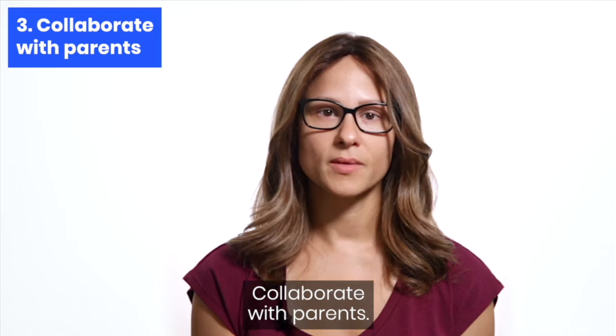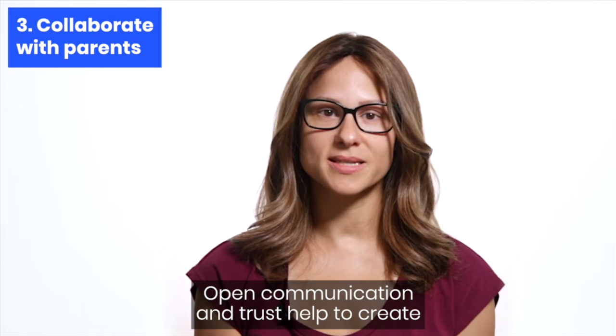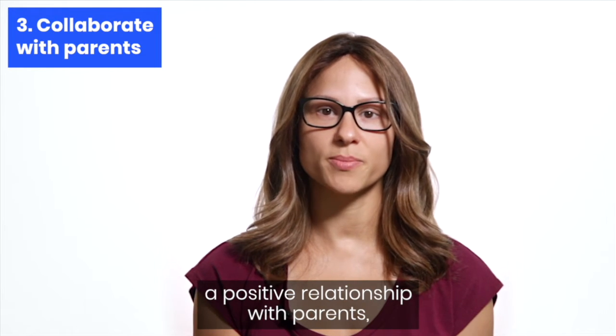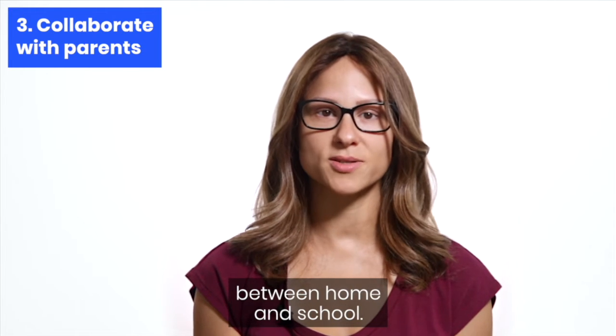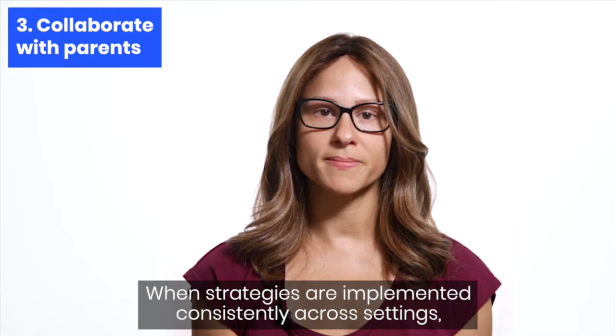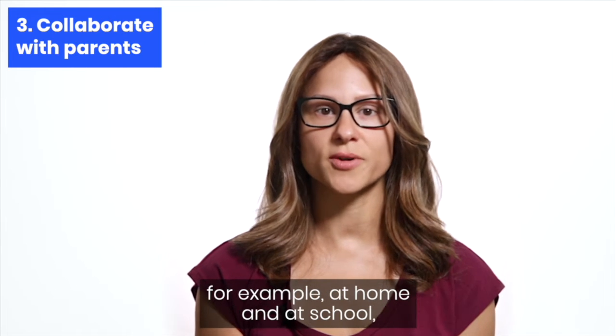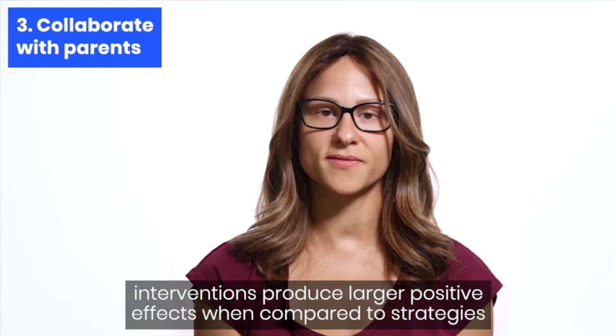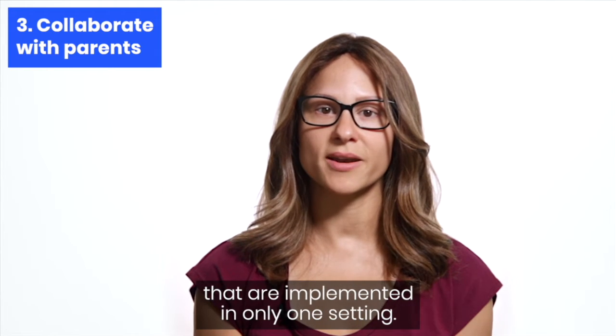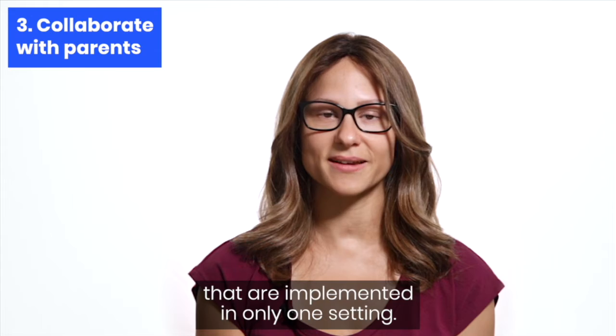Collaborate with parents. Open communication and trust help to create a positive relationship with parents, which is essential to successful collaboration between home and school. When strategies are implemented consistently across settings, for example at home and at school, interventions produce larger positive effects when compared to strategies that are implemented in only one setting.